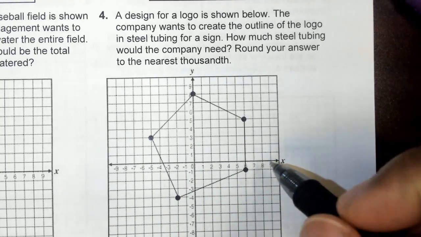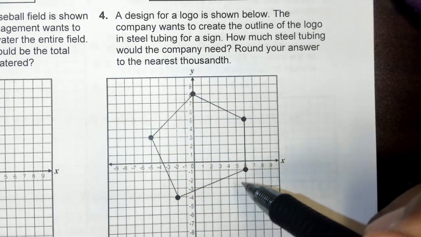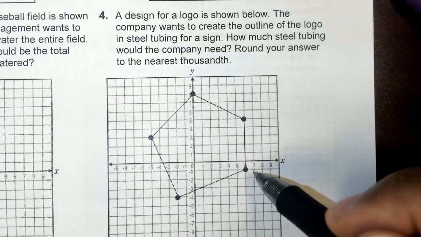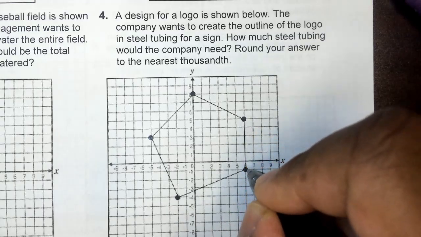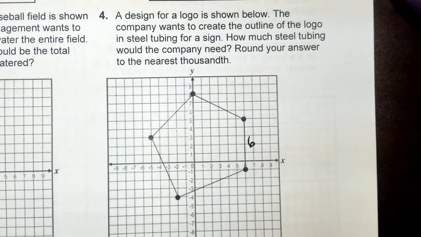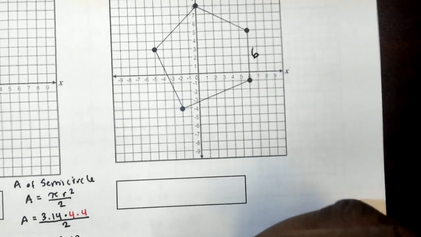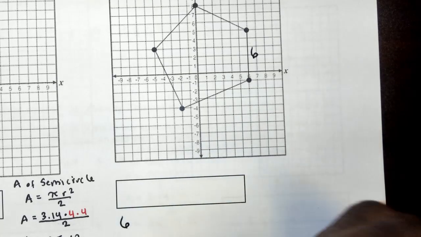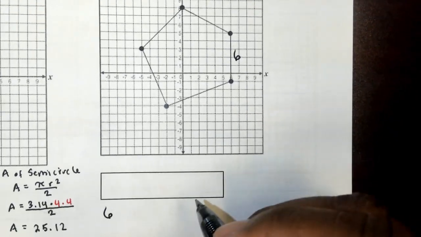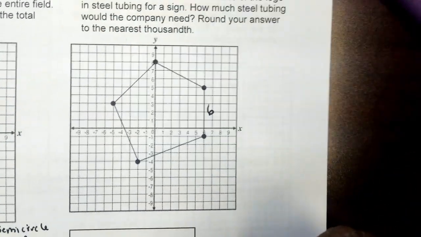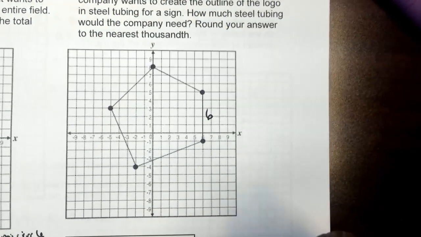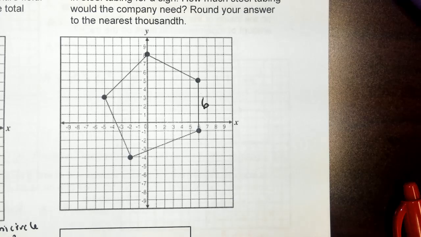Looking at this, I notice most of my sides are slanted, but this one side over here is straight, so I can count that. We can start there. 1, 2, 3, 4, 5, 6. That side is taken care of: it's 6. We need to find the other 4 sides, and for those we're going to have to do some Pythagorean. I'm putting the 6 down here because I'm going to add all of them together down here at the end. Over here, I'm going to run my Pythagorean down the side as we go.